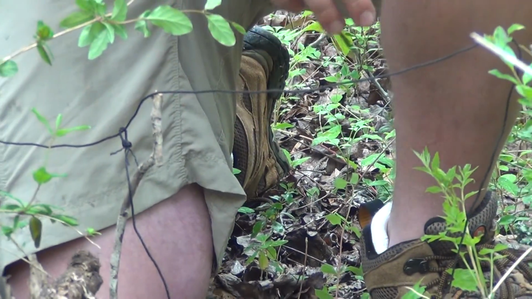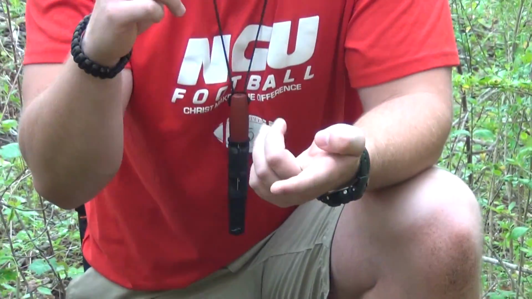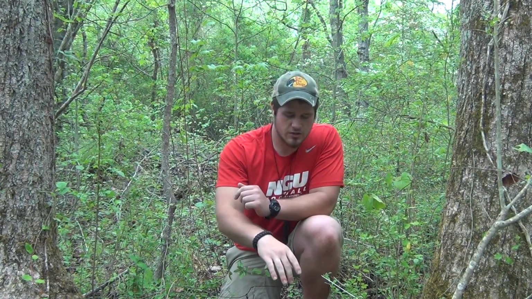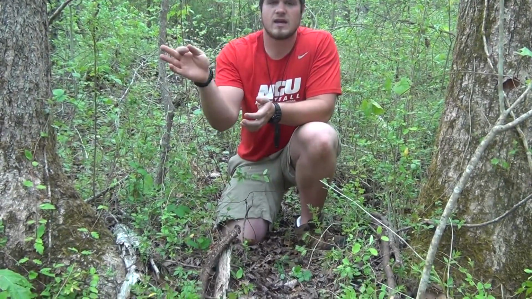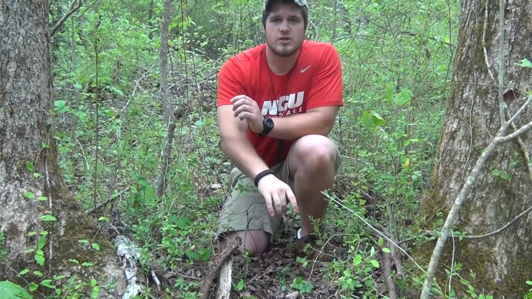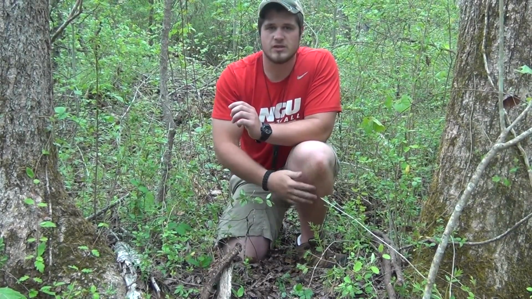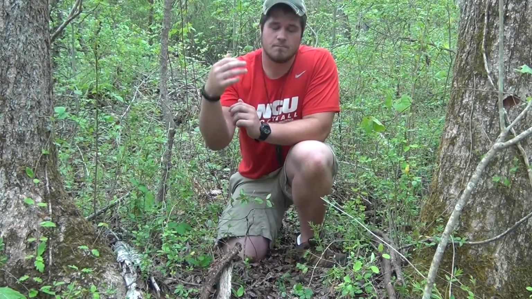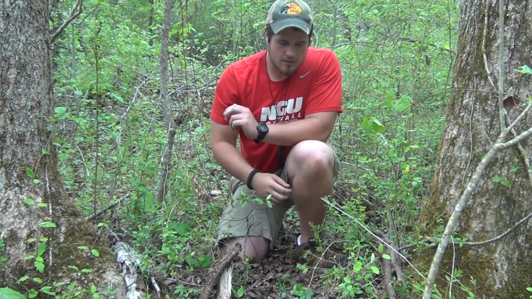Now let me explain something to you right quick about animals. When an animal gets spooked or injured, they don't run backwards, okay? They're going to run as fast as they can to the left, right, or straight ahead. They're going to be so confused and have no clue what's going on. As soon as this tightens around their neck, they're going to run as fast as they can in any direction. That's going to tighten up, and they're going to be suffocated, and within 20 seconds, they're going to be dead. A bigger animal might take a little longer, okay?